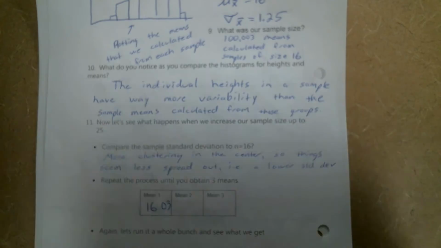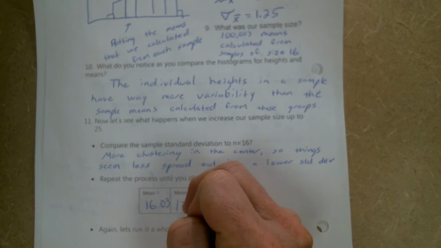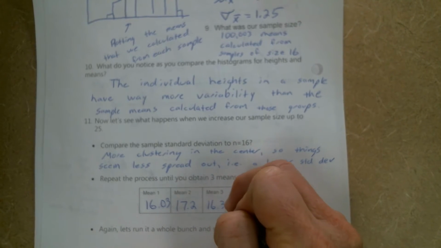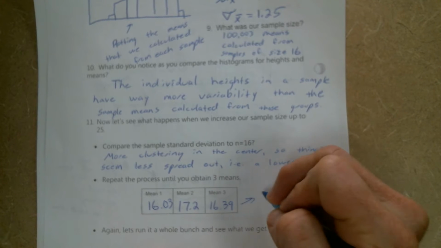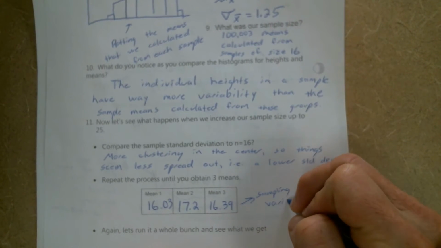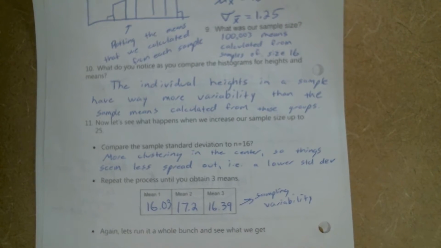And this time we get 16.39. All right, 17.2 and 16.39. And again, this is just evidence of sampling variability, right? We're getting different results each time, right? Because that's going to happen when you take samples, right? You're not always going to get the same results.